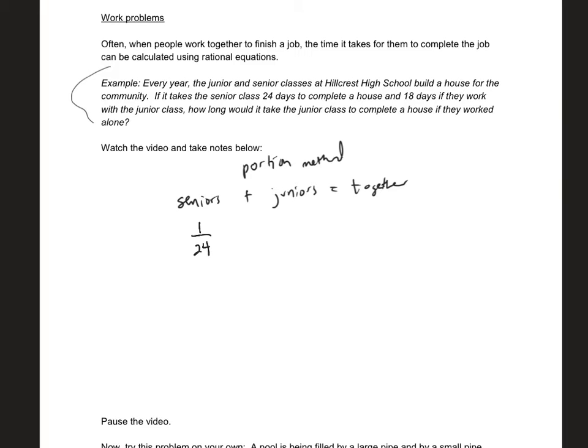The juniors, we don't know how long it takes them to complete the work on their own. Whatever it would be though, if it was 10 days, then they would get 1/10 of the job done. If it was 27 days, it'd be 1/27 of the job. So whatever the number of days is that they could work alone, in one day they would get 1 over that much of the job done. I keep saying hours, I mean days.